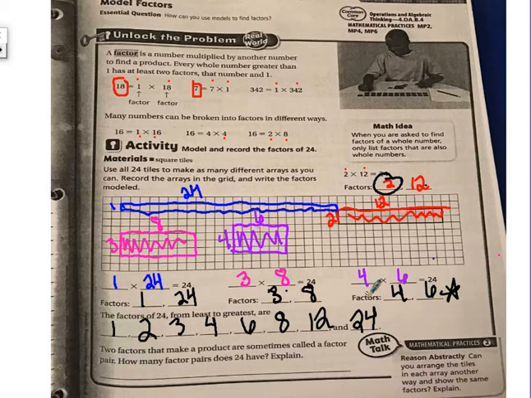Or my product here. Okay, two factors that make a product are sometimes called a factor pair. How many factor pairs does 24 have? Okay, so we'll just take a look at here. So we have 1 and 24.